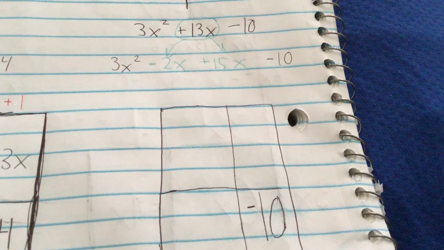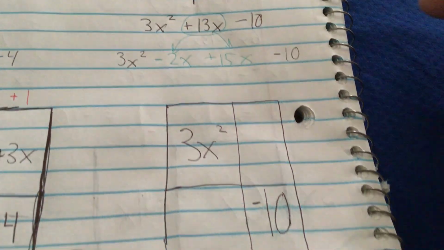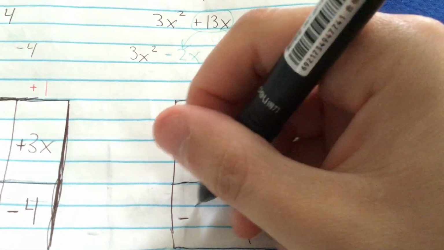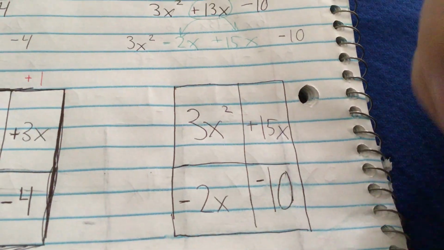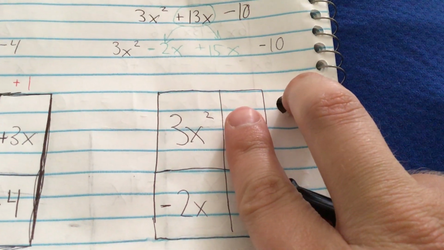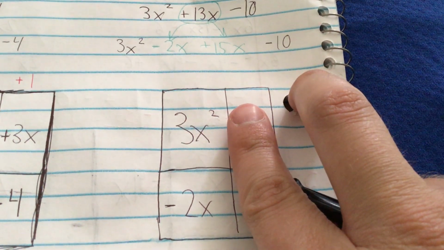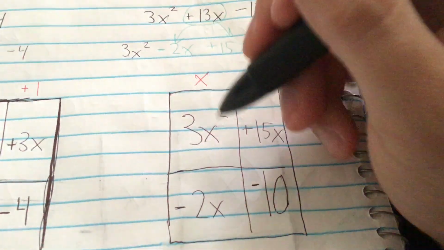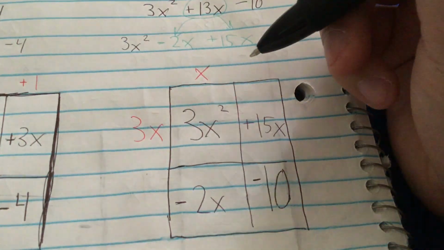Now I'm going to put all four pieces in their appropriate spots, starting with my ax squared and my c. So now let's say I put negative 2x here and positive 15x here. Cover the right column. What can I factor out of 3x squared and negative 2x? Just x. X times what is 3x squared? 3x.